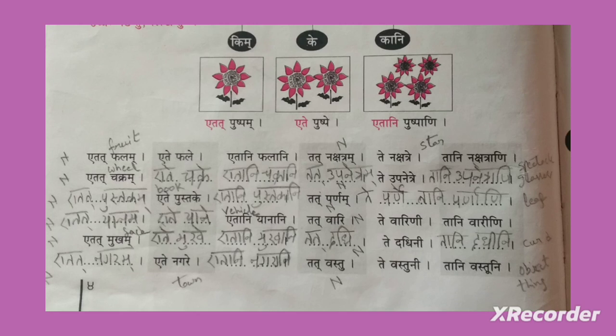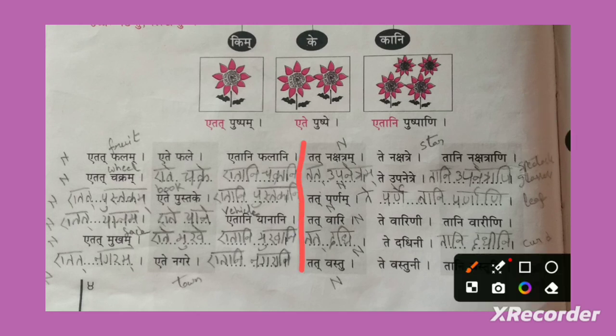And what will change? These shabdas will change. Nakshatram, nakshatre, nakshatrani. I am just giving the answers. You need to search each and every shabda in that website and get the forms and fill it in. Finally, you can cross check my answers with your answers.